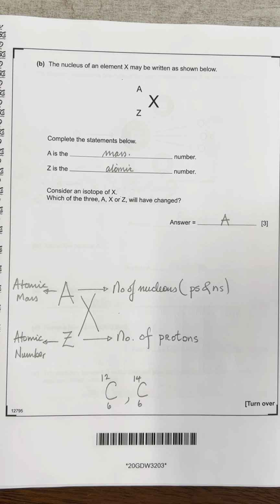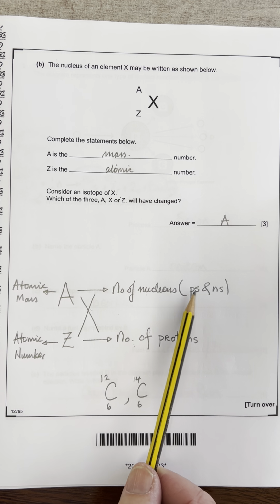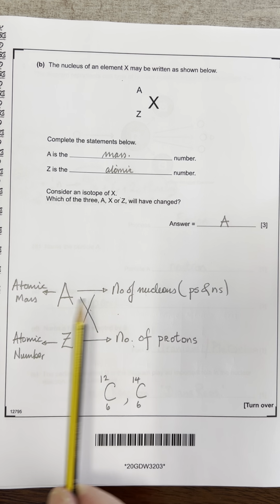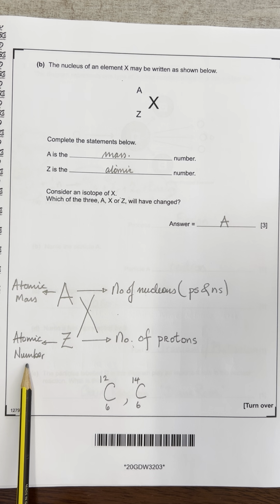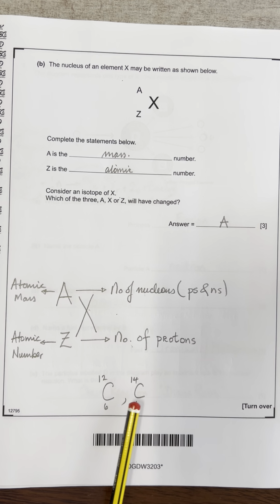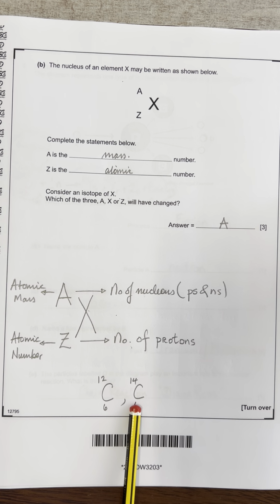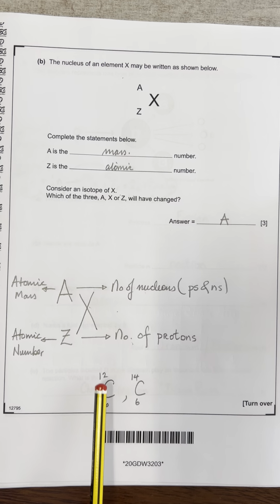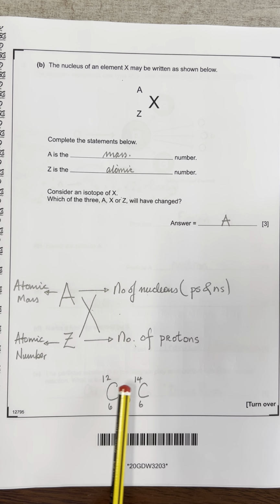Here we go again. I've done this. If you haven't learned it, look, it's all down there. Across zebra. Number of protons, number of nucleons, protons and neutrons, collective noun, atomic mass, atomic number. So A is the mass number. Z is the atomic number. And consider an isotope of X. There's your isotope we always talk about. The plain carbon, fancy carbon: same atomic number, different atomic mass, same number of protons, different number of neutrons.